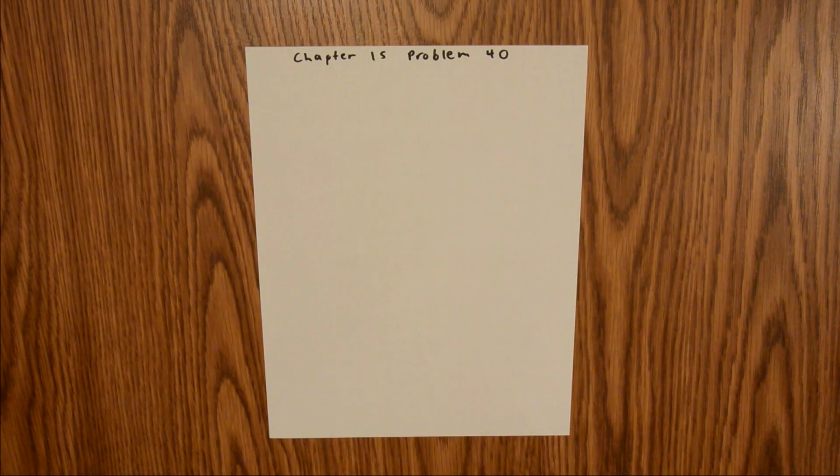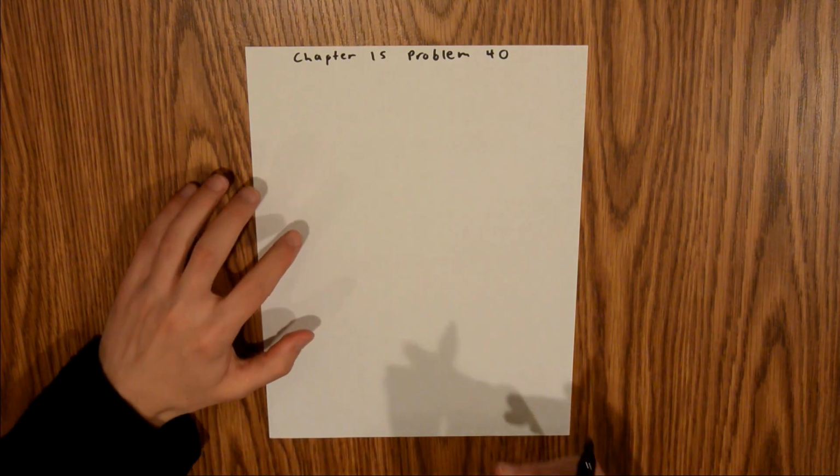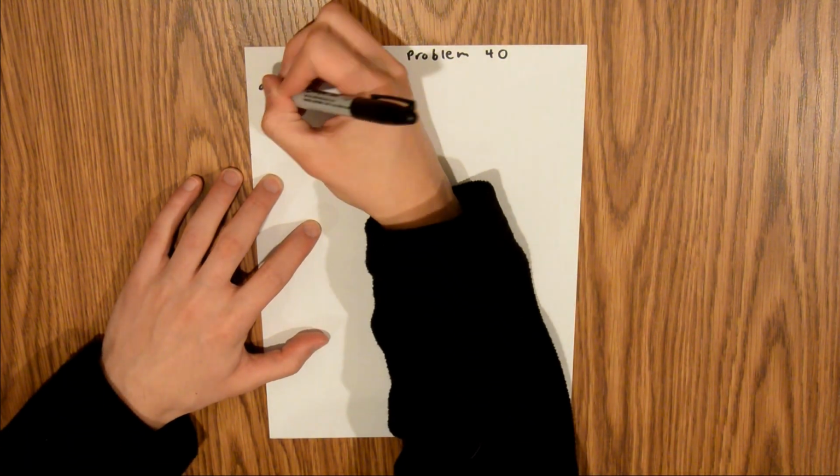And for today's video, I'll be doing Chapter 15, Problem 40 in the Fundamentals of Physics textbook, 8th edition by Gerald Walker, Halliday, and Resnick. Chapter 15 is all about oscillations, and in Problem 40, we are trying to find the length and maximum kinetic energy of a simple pendulum. And so for Part A, that is where we're trying to find the length.